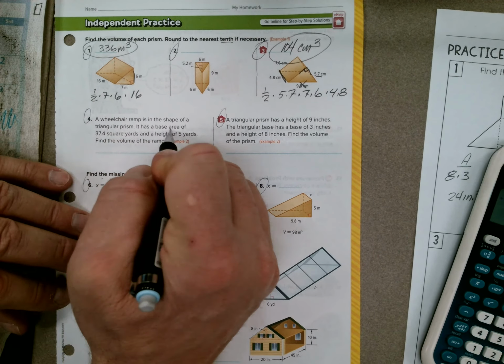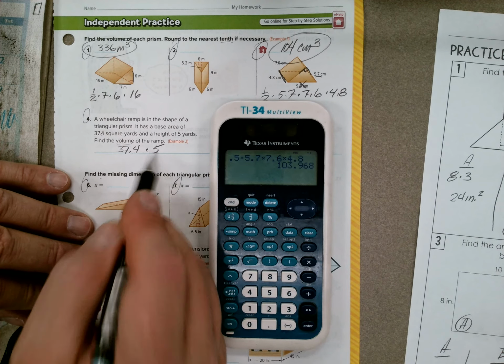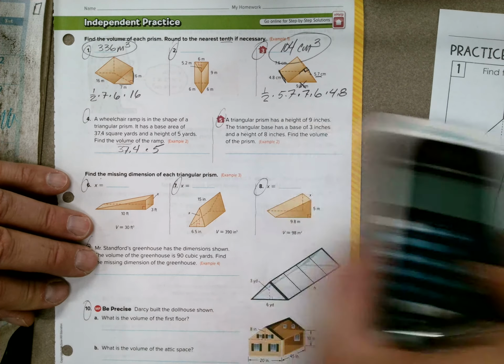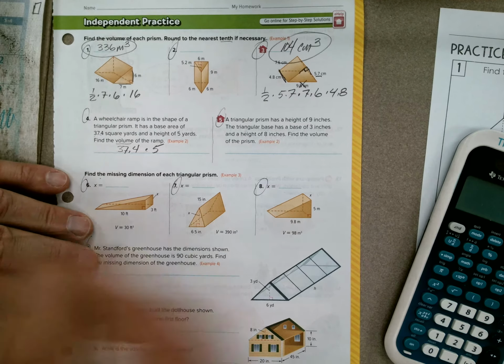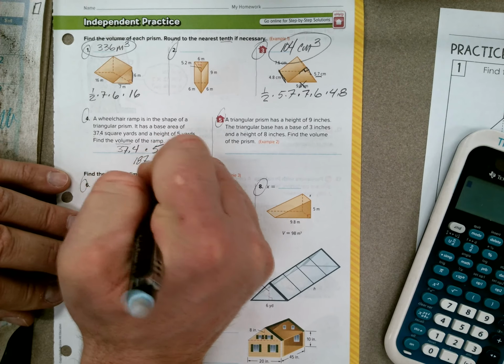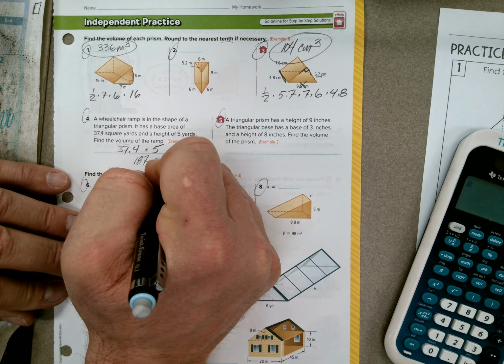So all I have to do is multiply that times that. You see, this is already the area of the triangle. Now we're just multiplying that by the height on number 4. And that equals 187 yards. I'm sorry, yes, yards cubed because it is volume.